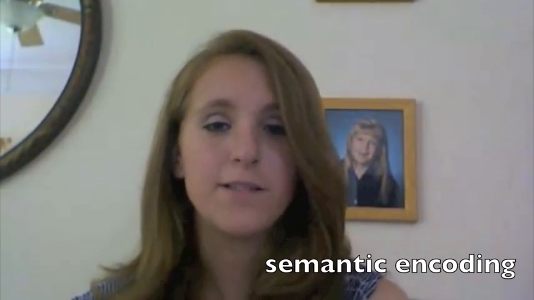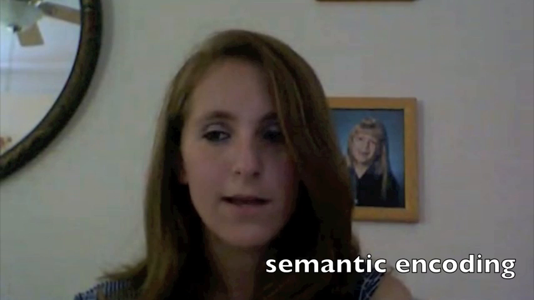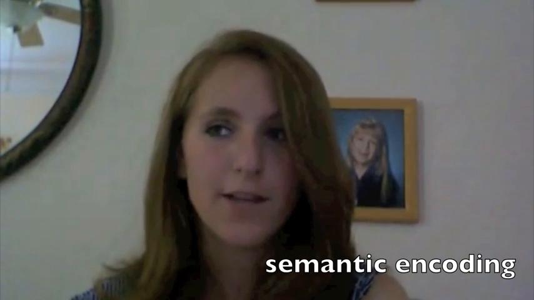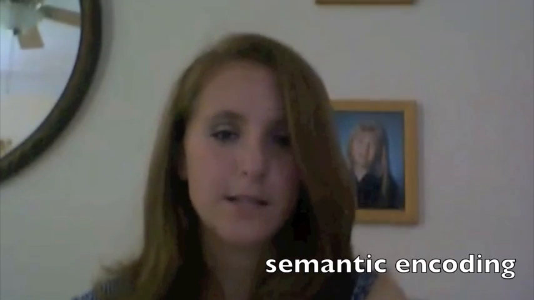Semantic encoding is based on the meaning of the word, and it's the highest level of encoding. So in encoding semantically, one might try to answer the question, would this word fit in a sentence, or does this word make sense in a certain context? In addition, one might use semantic elaboration, drawing connections between the word that you're trying to remember and other words that connect to it in some way that relates to meaning.